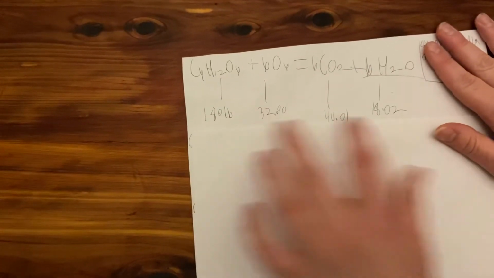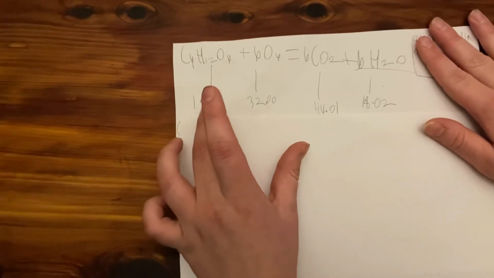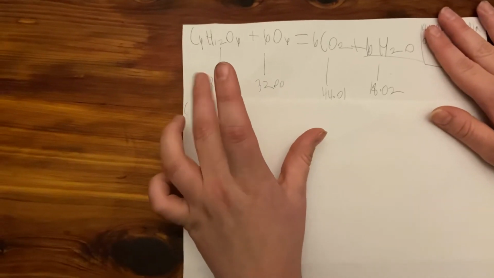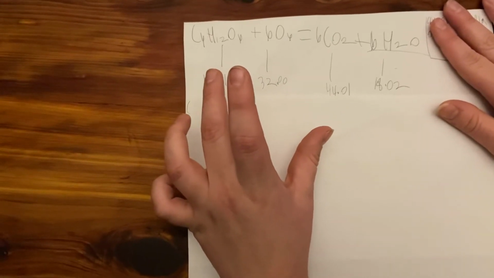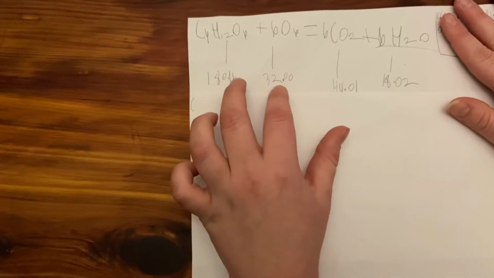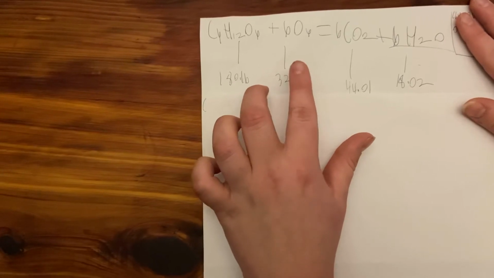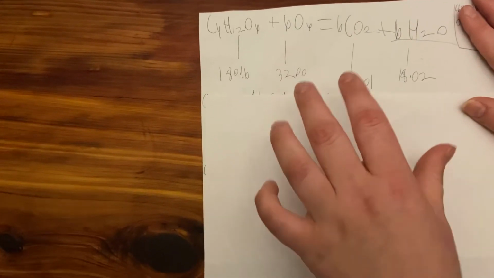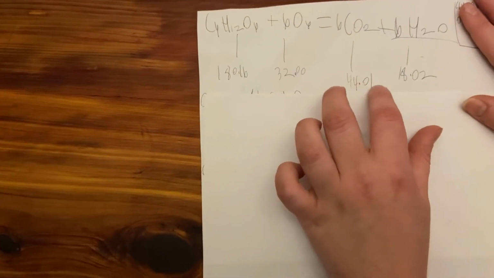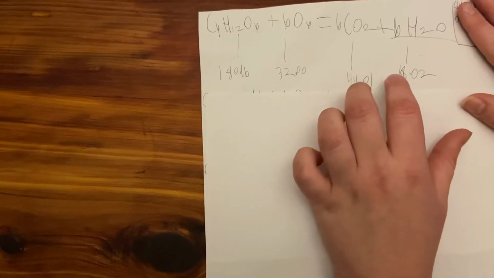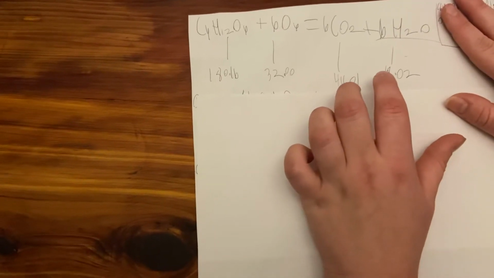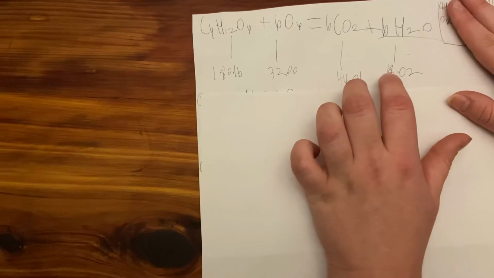We can go ahead and write out all the molar masses. We have 180.16 for glucose, and 32.00 AMUs of oxygen, and the molar mass of carbon dioxide is 44.01, and the AMUs of water is 18.02.